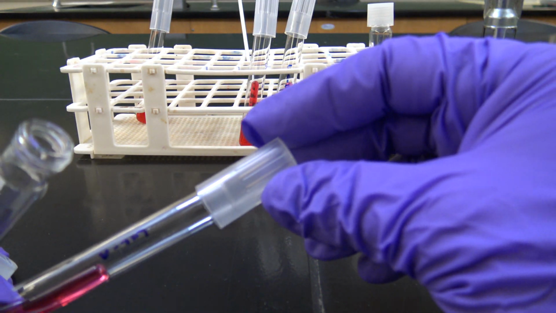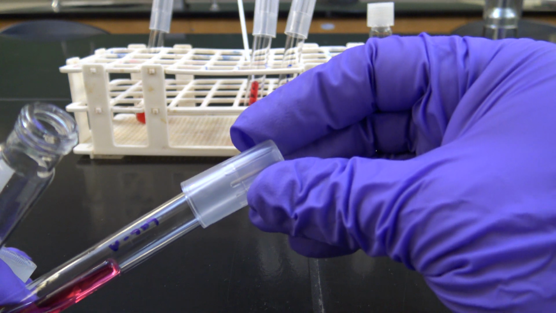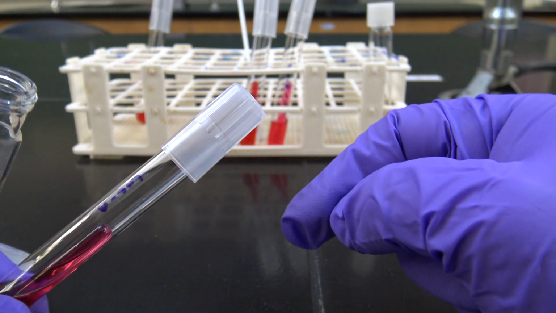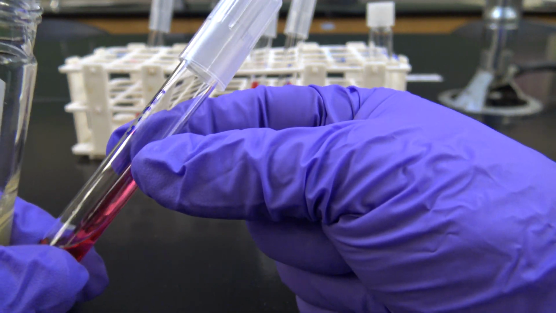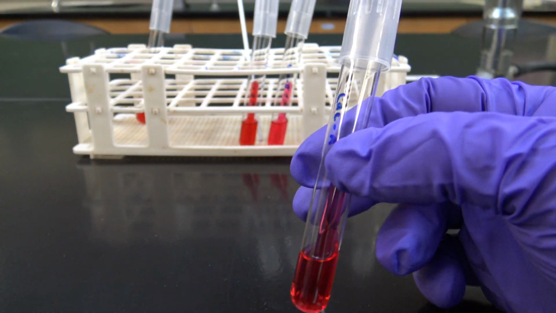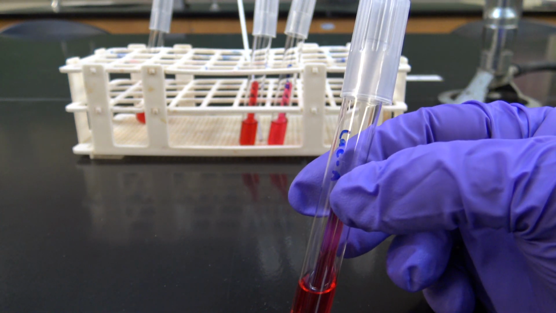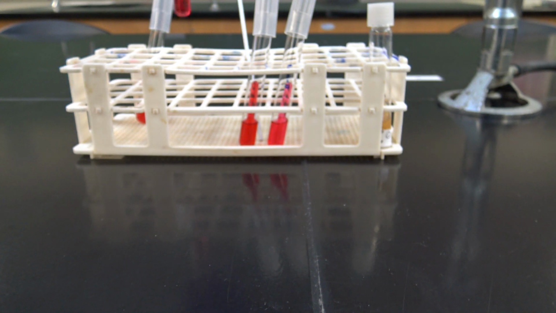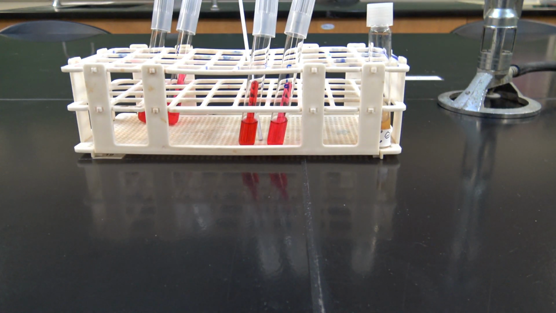and replace the cap. So notice these caps are not airtight because we are working with aerobic microbes here, and we want some oxygen in there for them to metabolize with. Okay, so that's our gram-positive phenol red broth, glucose, and lactose tests.